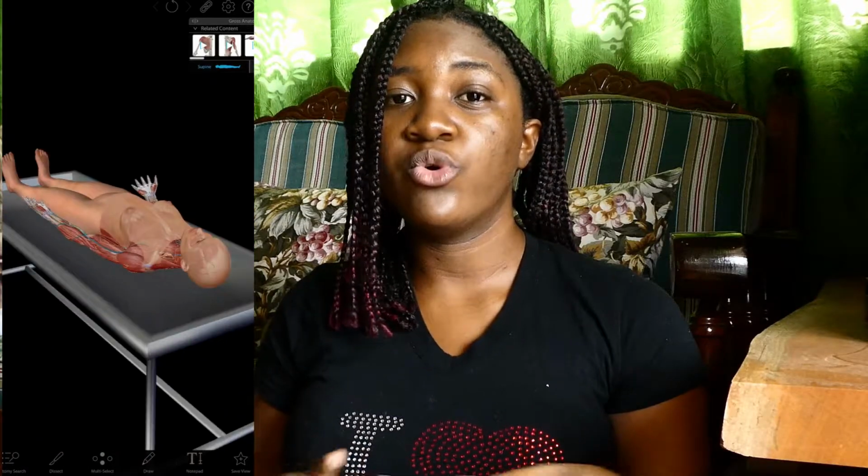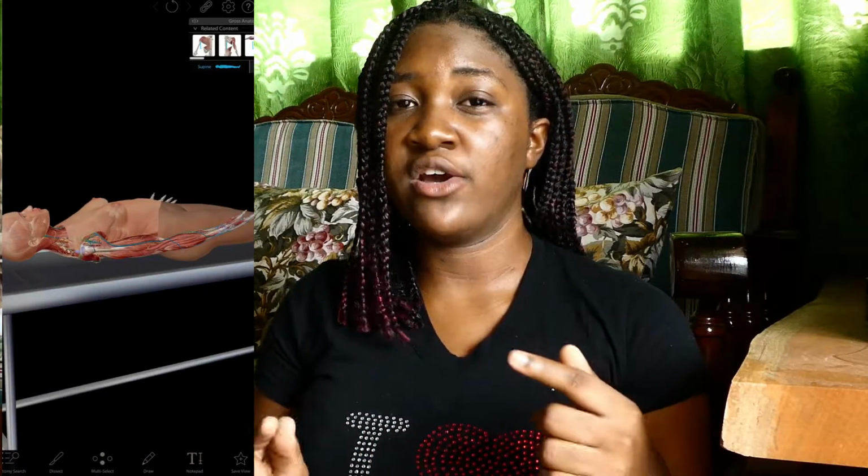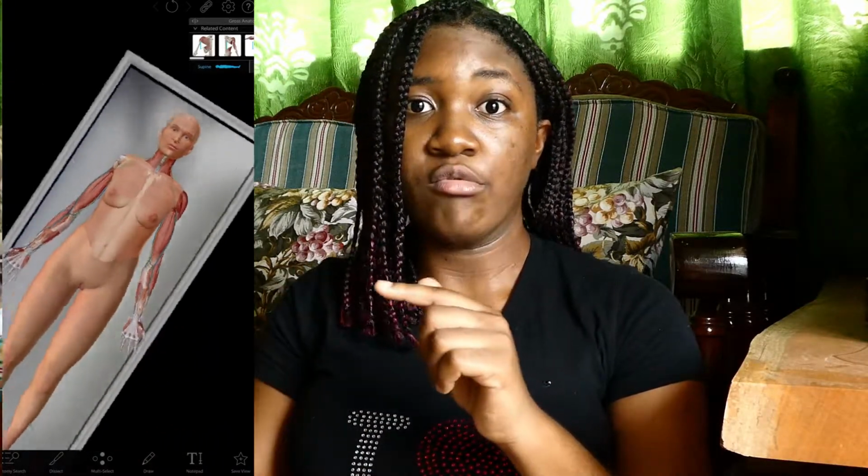And then seeing that we were online and not able to go to the anatomy lab, I downloaded a simulation of an anatomy lab called Visible Body Atlas, and on that you can pretty much see the human body in 3D form, or you can even use AR to move the body around in your own room.